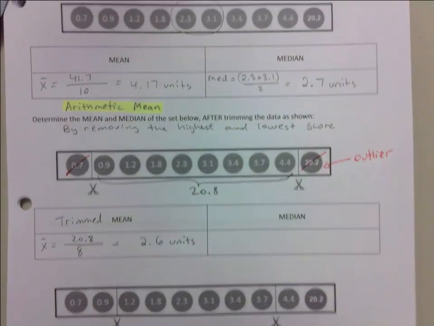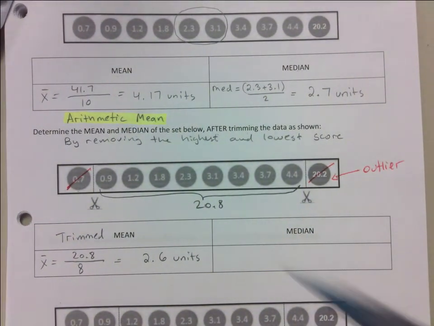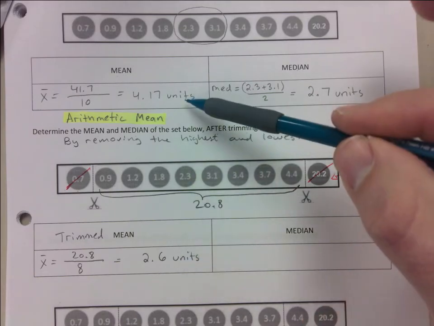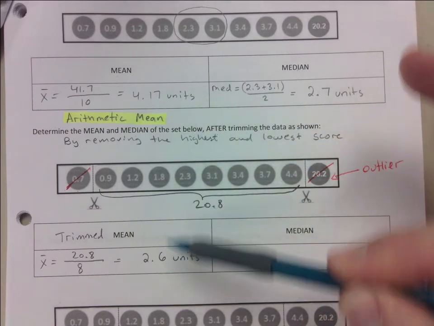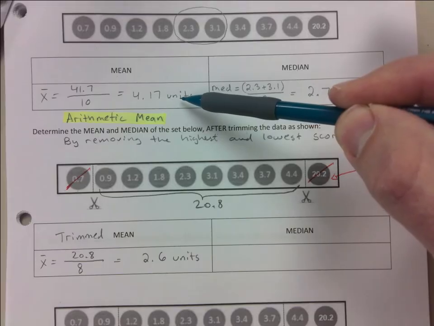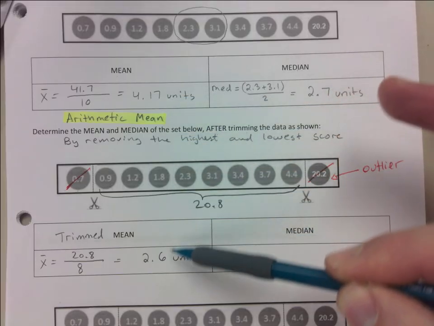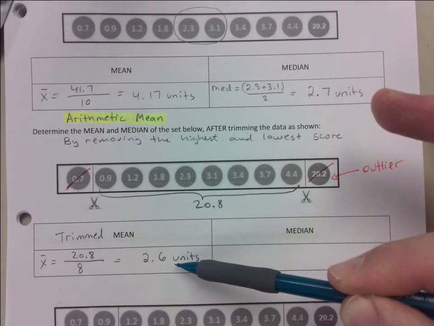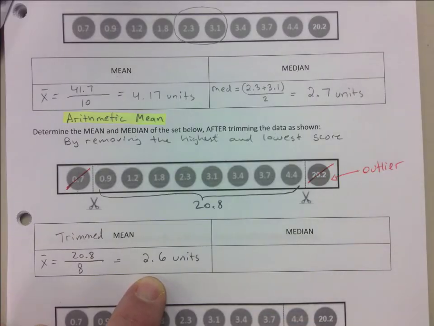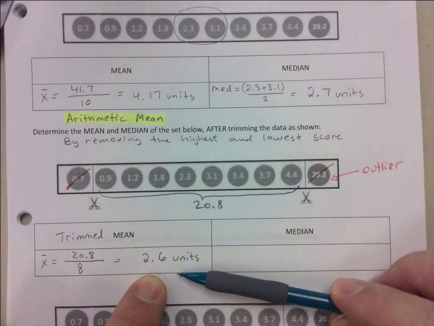Now, I want you to look at both of the means, this one and this one. Do you notice the difference? What happened to my arithmetic mean once I started trimming it? It went down, right? Does it make sense that it goes down?